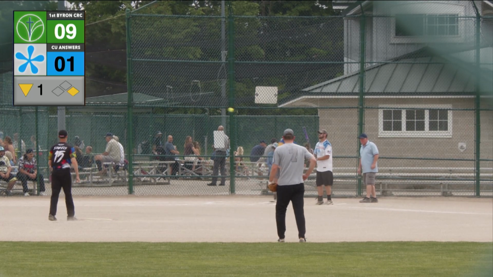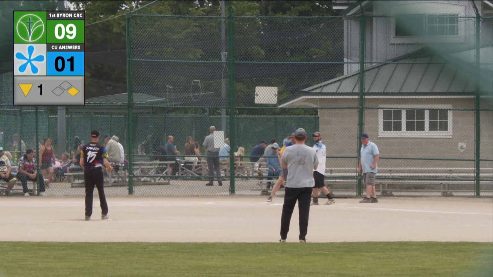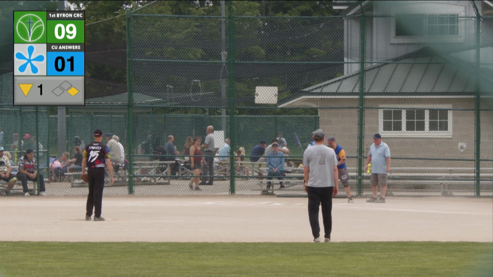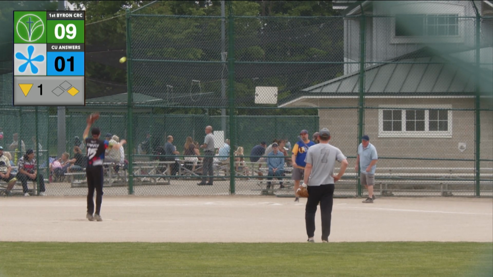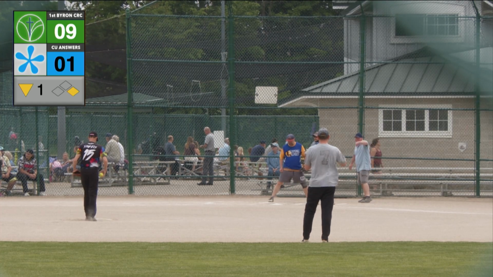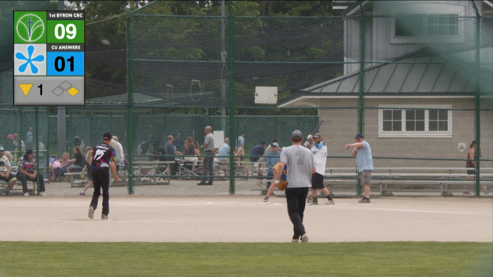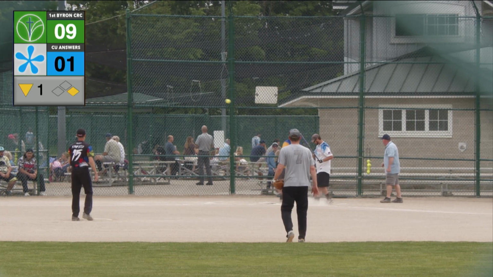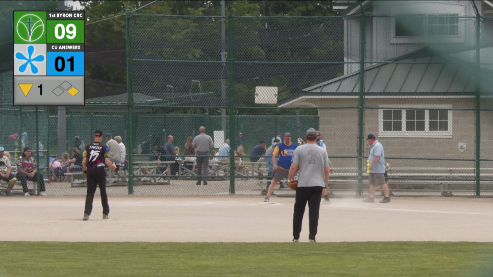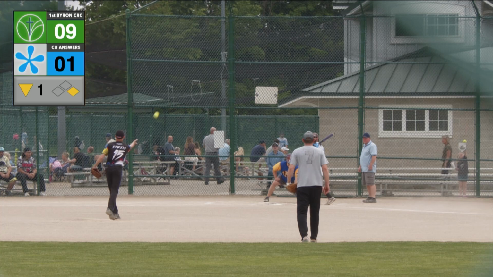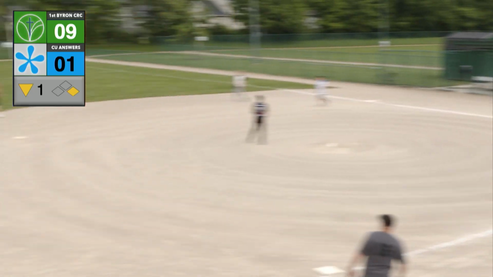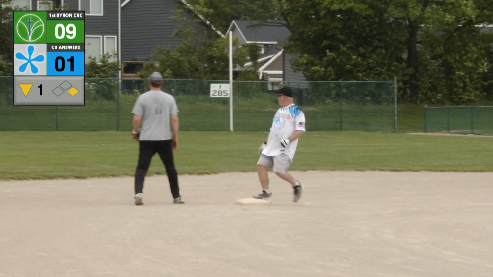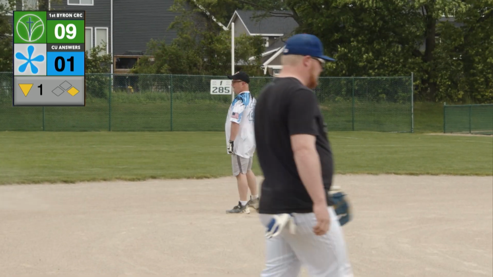One pitch, just misses. 2-1. 2-1 pitch, misses inside. 3-1. 3-1 pitch, bounces off the front part of the mat. Full count now. This one is swung on. Fly ball into right center field, and that will drop in there for a base hit.